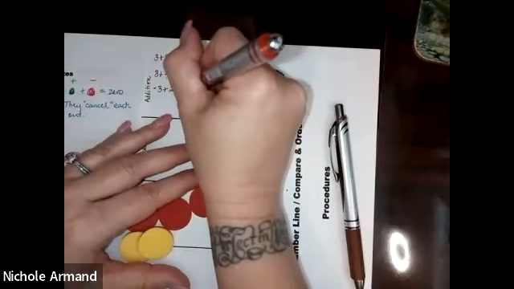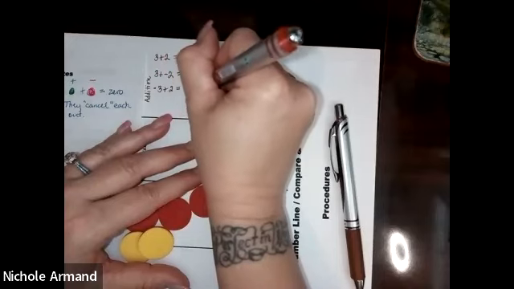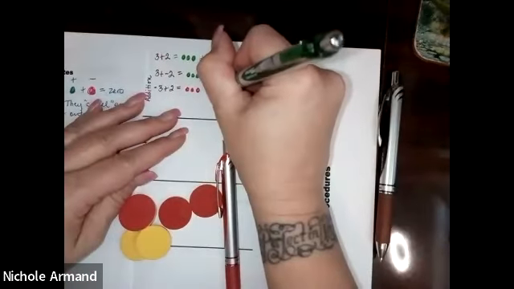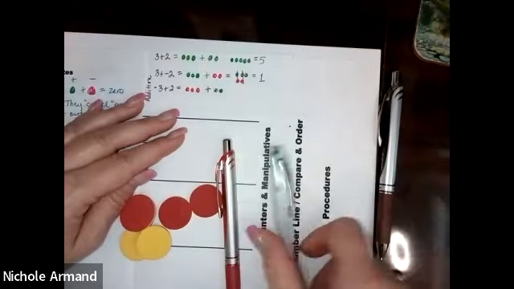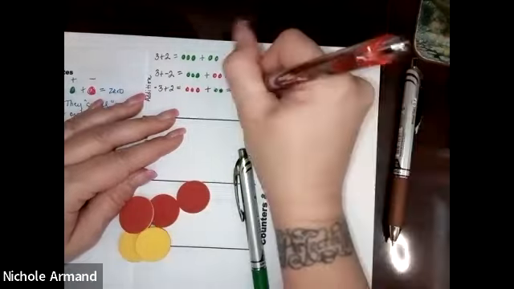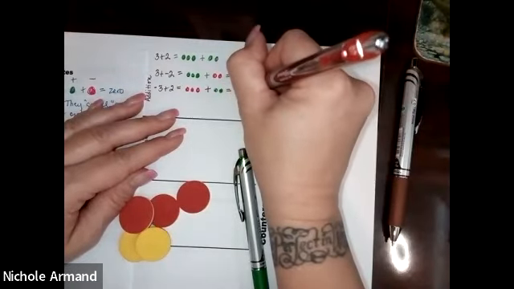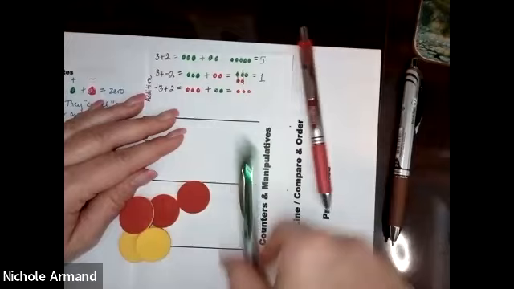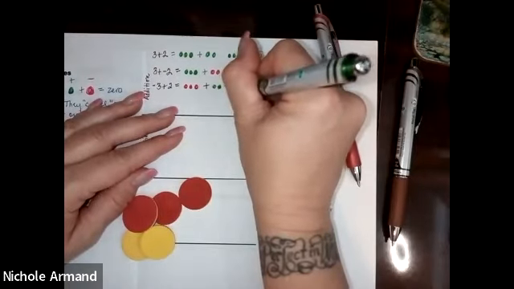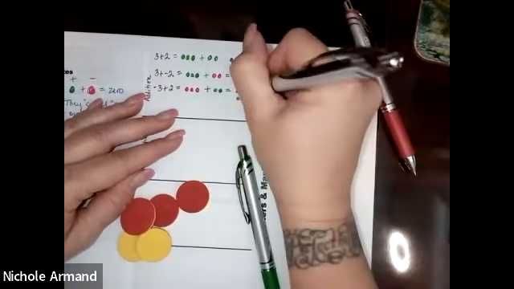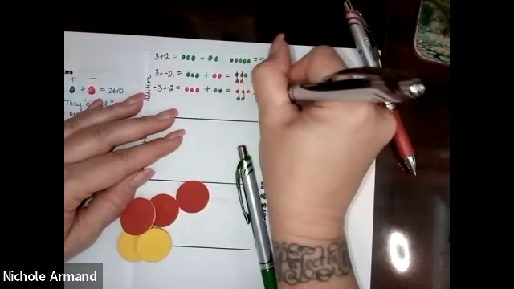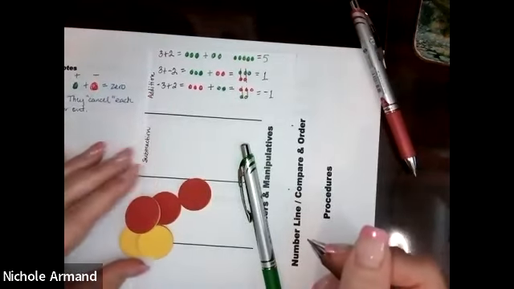So we're going to draw that one in where we have 3 negative chips plus 2 positive chips. And then I'm going to draw them on top of each other, and we're going to cancel out the zero pairs. And that's how we get that this equals negative 1.